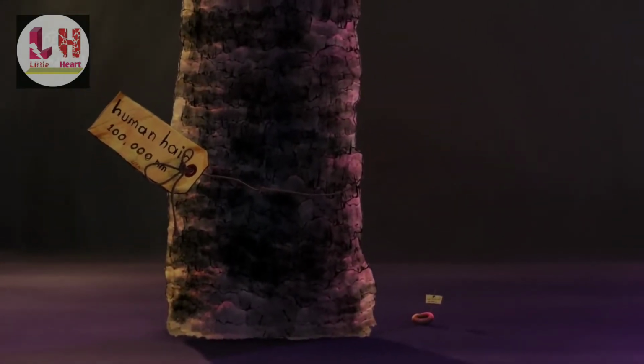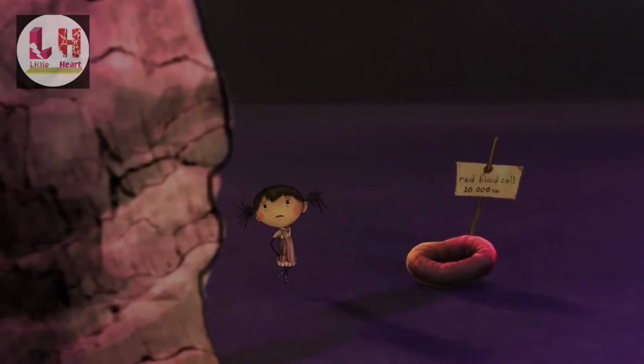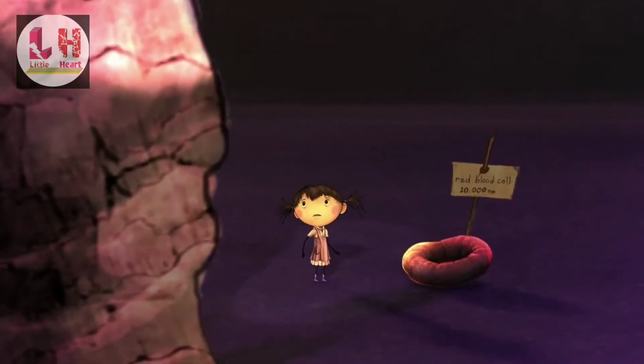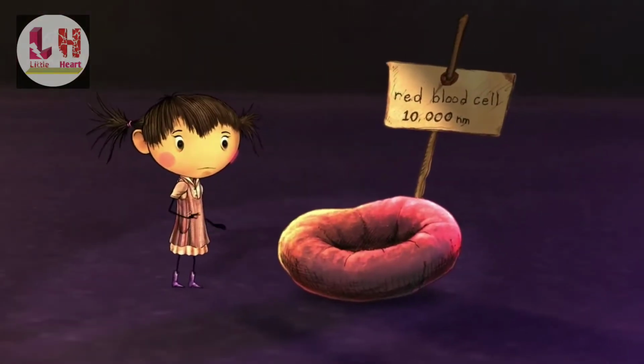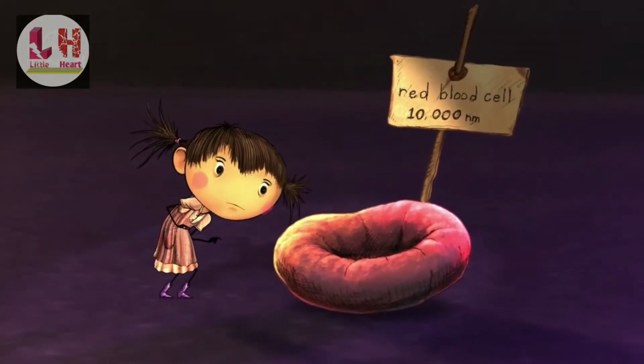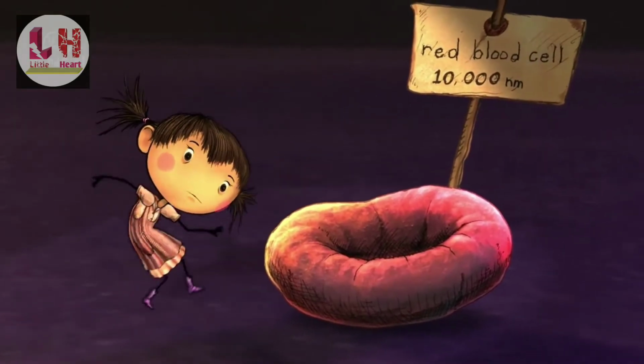You are now about the size of a red blood cell. Your strand of hair is a massive tree compared to you. Even at this size, you're still about 1,000 times too big to be considered nano. To get you down to the nanoscale, we will have to shrink you to about 100 nanometers tall.